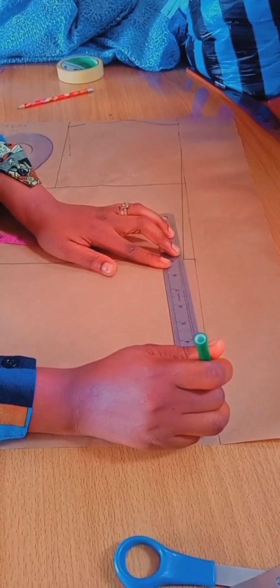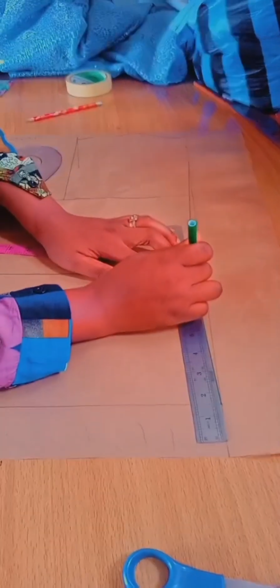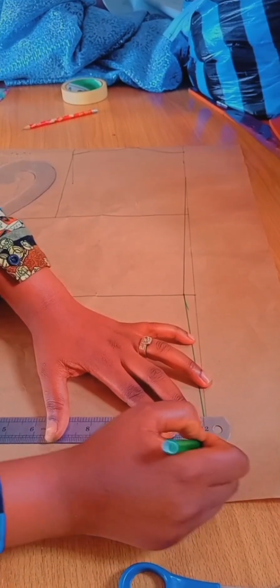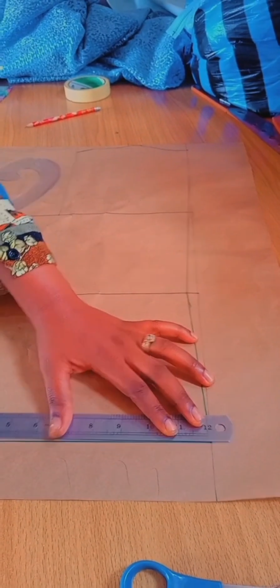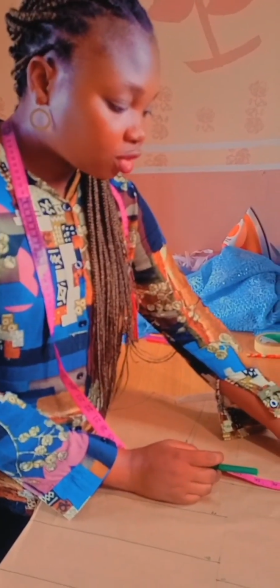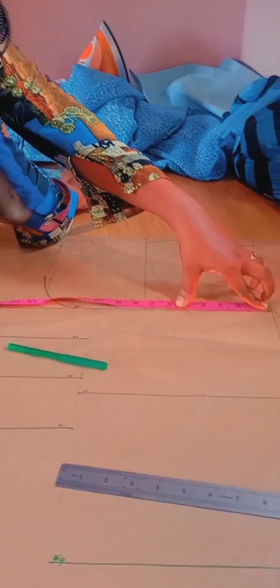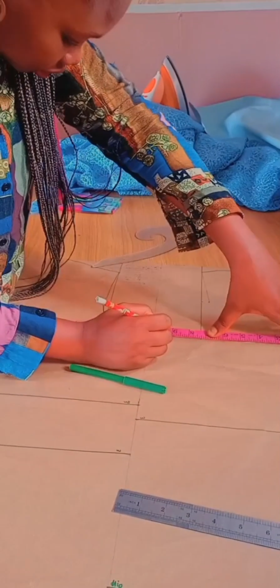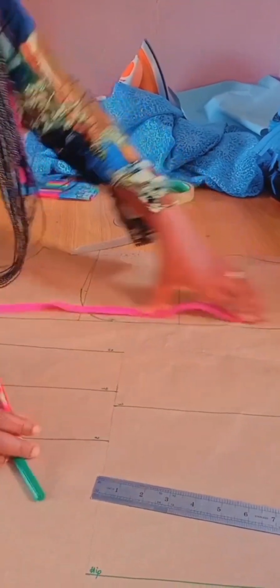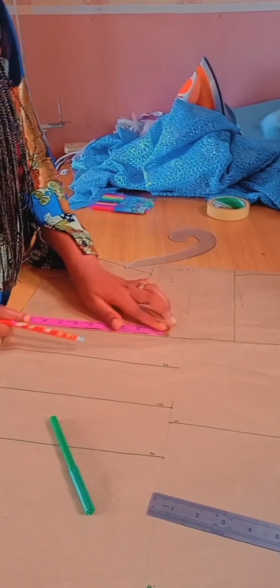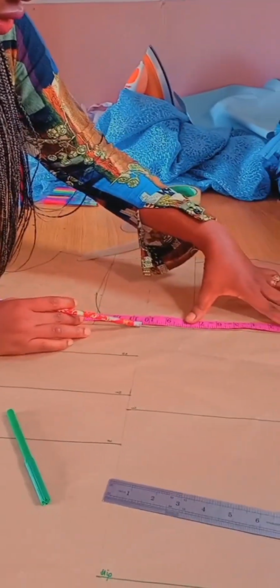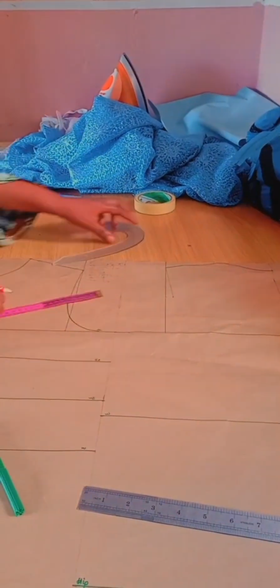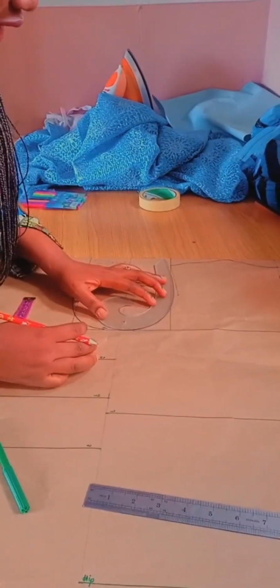Also connect this to the length, which is also the hip line, because it is the hip measurement we are going to take at that point. Let me make this line bold so I can write it here. From this point, I'll be taking the bust measurement, and the bust measurement we are using, that is 9.25, 9.5, 9.5.